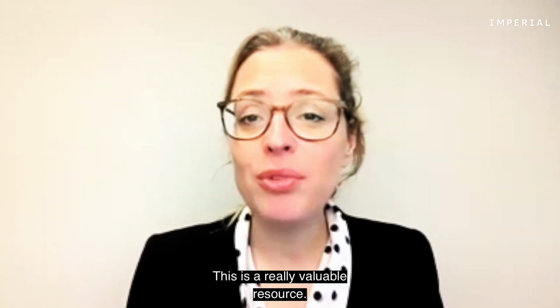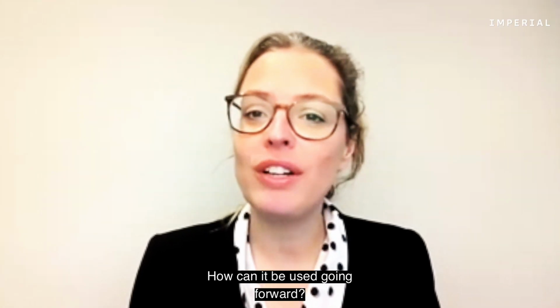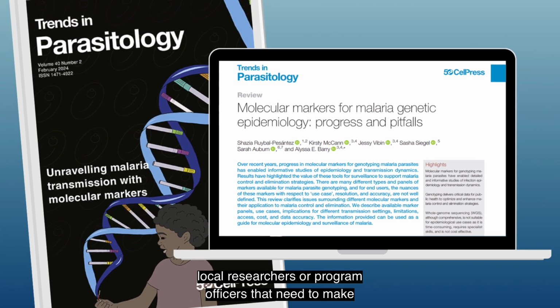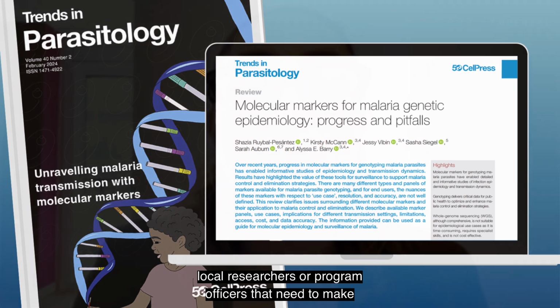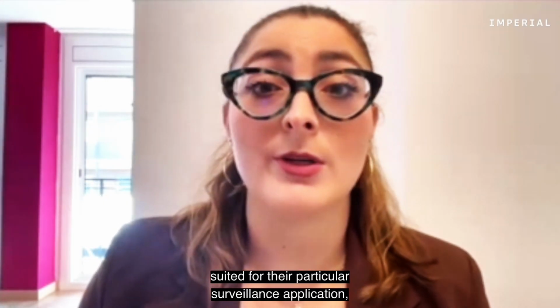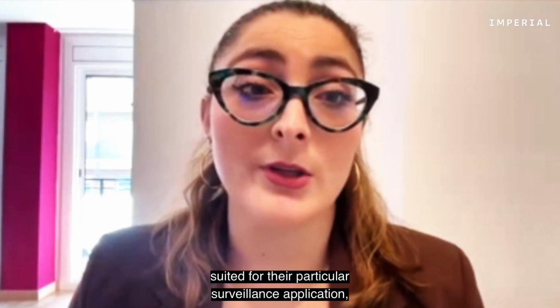This is a really valuable resource. How can it be used going forward? This review paper can be used as a guide for end users, such as local researchers or program officers, that need to make important decisions about which genetic marker panel is better suited for their particular surveillance application, while taking into account local considerations.